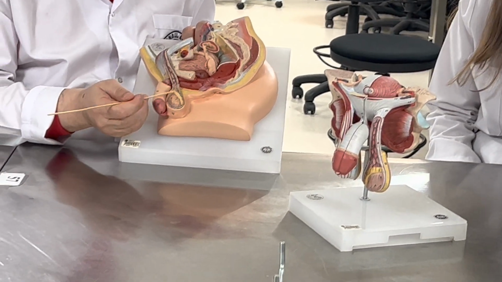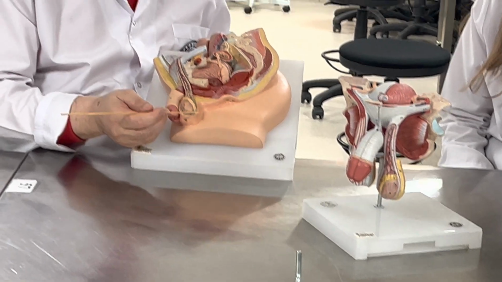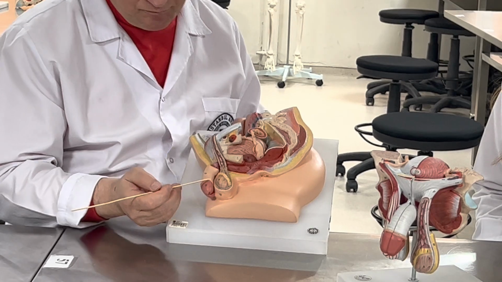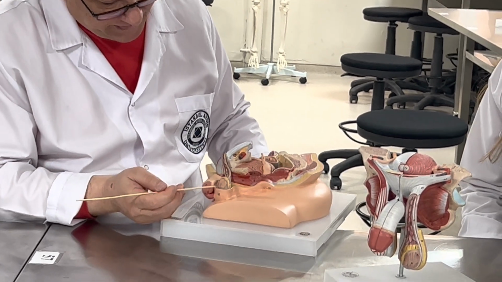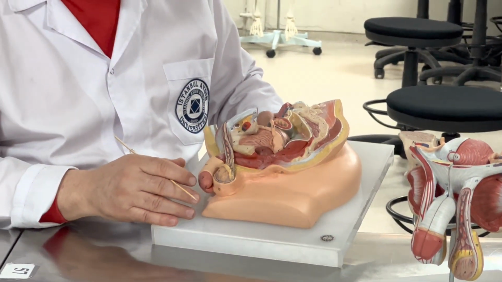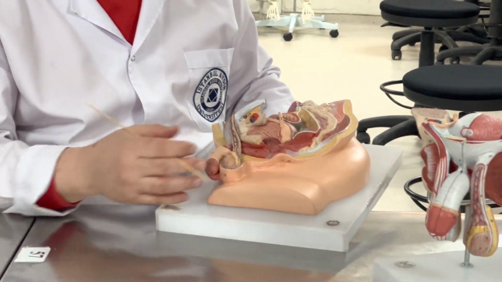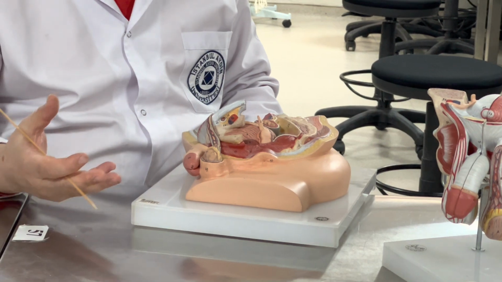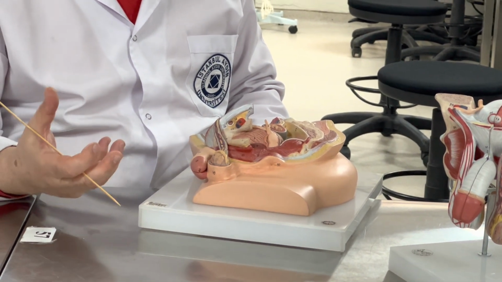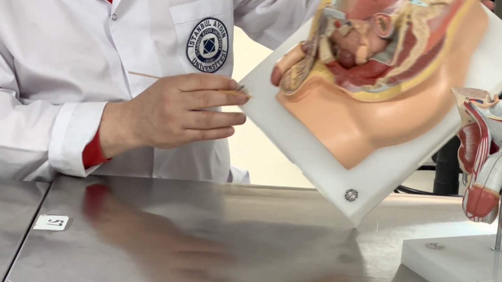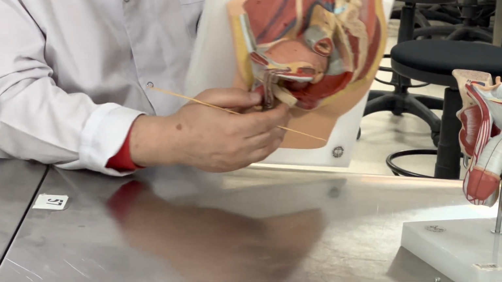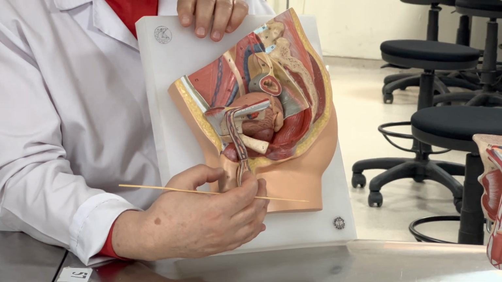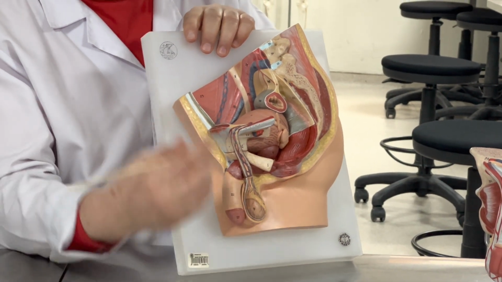This is the epididymis. We have the head, body, and tail of the epididymis. And that's about it for the testes. Nothing special about the testes, right? You have the seminiferous tubules, and then the spermatogenic cells inside these seminiferous tubules. We have one testicle on the right side and another testicle on the left side.